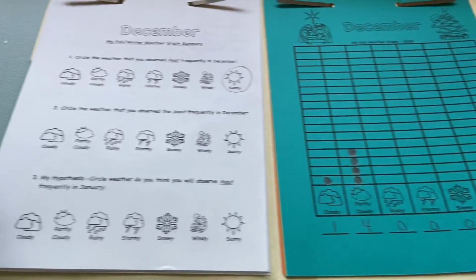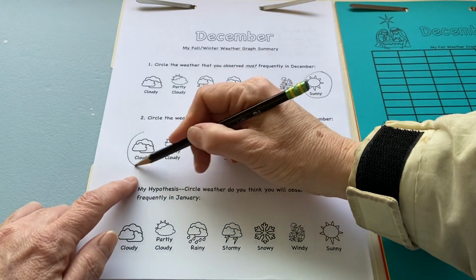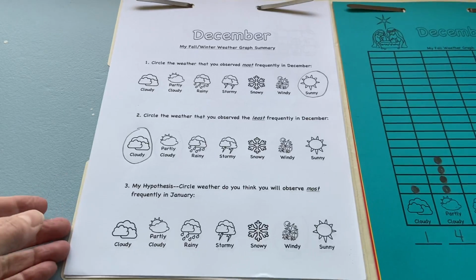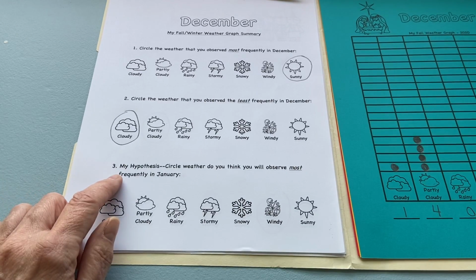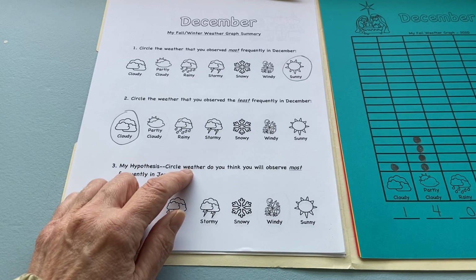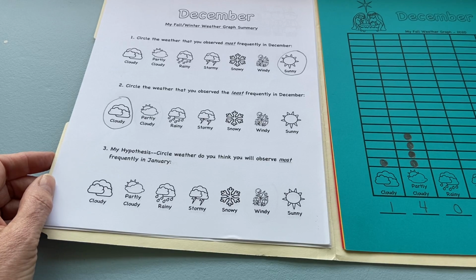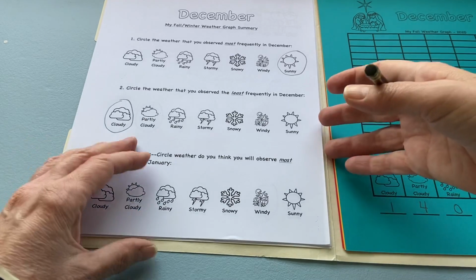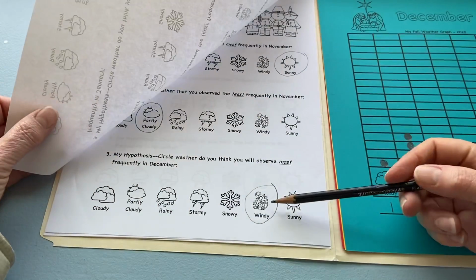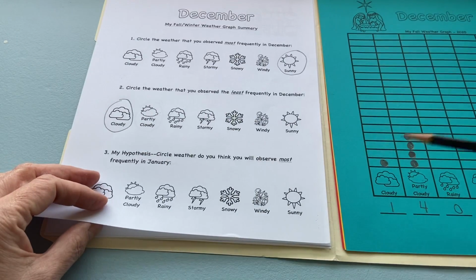So I'm going to go over here and find on number 2, there's my cloudy, and I'm going to circle that. Now, this last one says my hypothesis. Circle the weather you think you will observe most frequently in January. So what do you think you're going to see most frequently in January? If I look back, I said I thought I was going to see windy in December. That's what I put in for December.